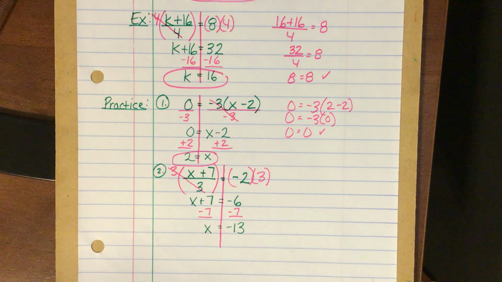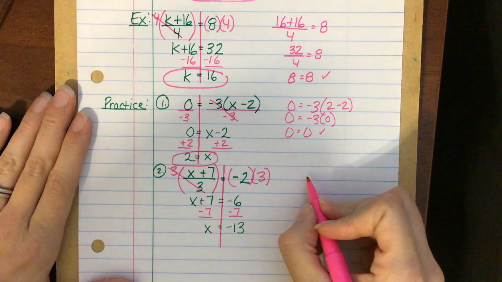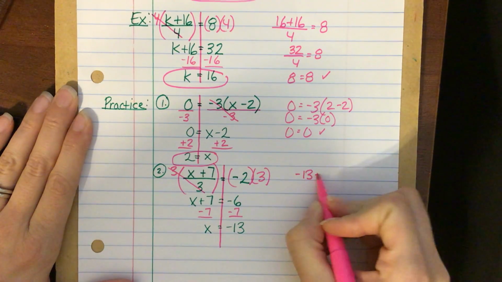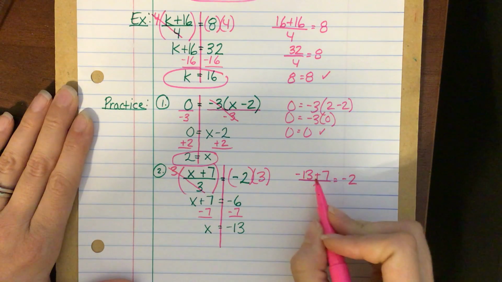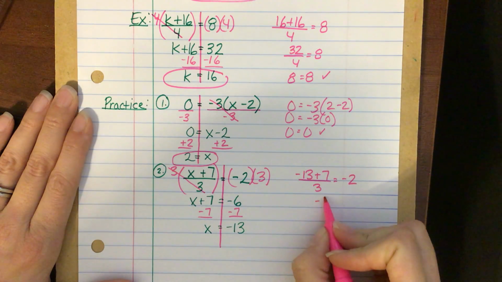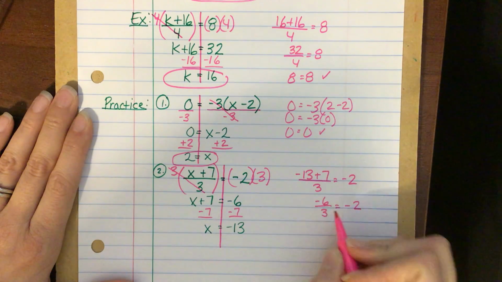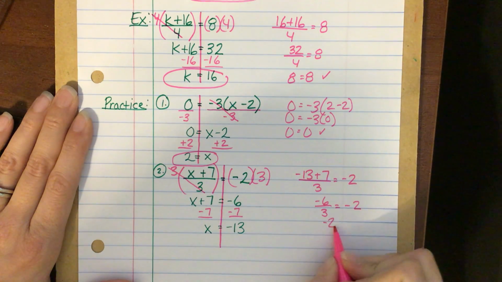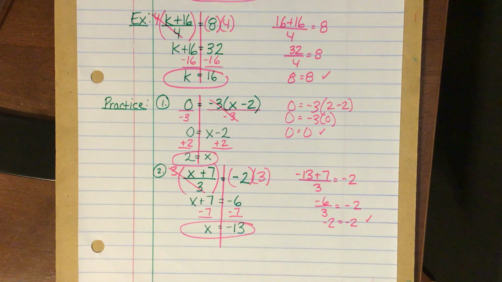Now, I don't want to just assume that I am right. I'm going to check my answer. So negative 13 plus 7 over 3 is equal to negative 2. So this is negative 6 over 3 is equal to negative 2. Negative 6 divided by 3 is negative 2. Yeah, I'm good.